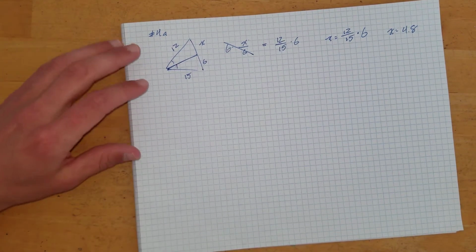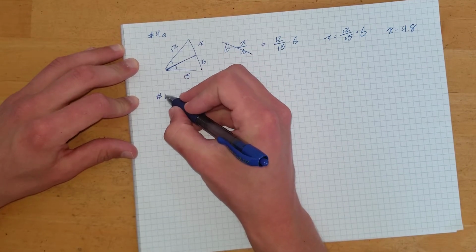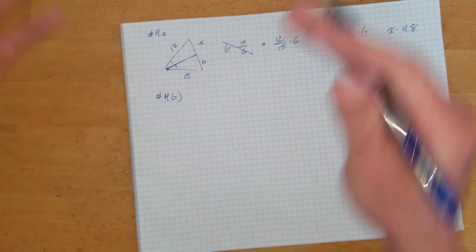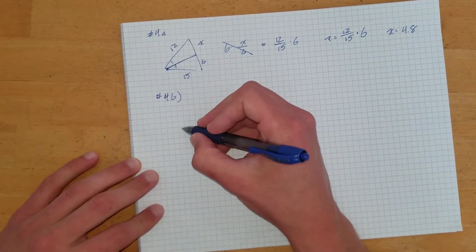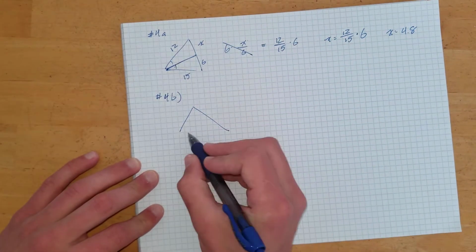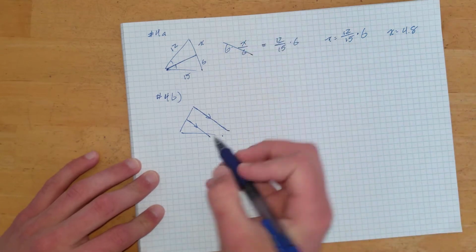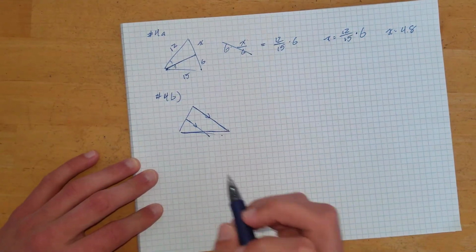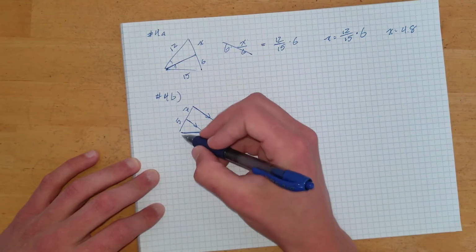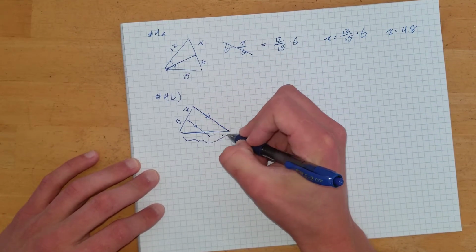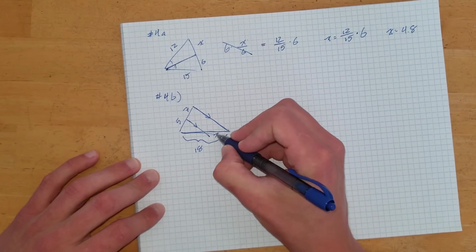And so let me do number 4b because it's a little tricky, and then I'll move on to the chapter review. So we have something like this. This line's parallel to this line. Connect this to actually make a triangle. And we are told 5, 7. We are told that this whole side is 18, and this side here is x.